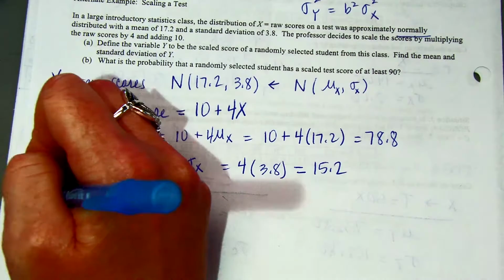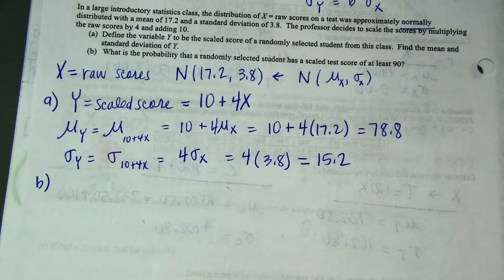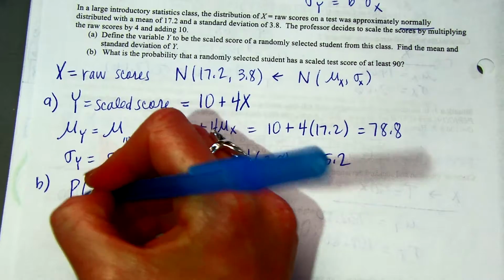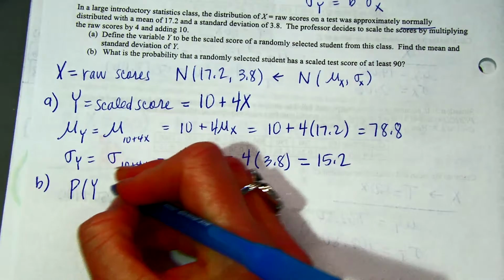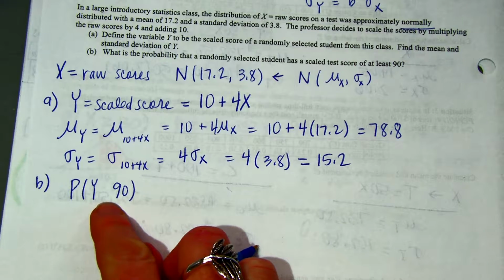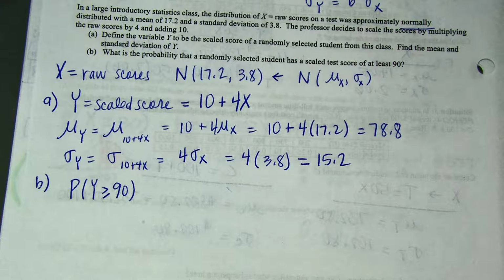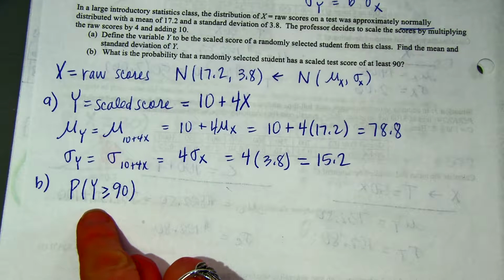So then for part B, what is the probability that a randomly selected student has a scaled score of at least 90? Probability, scaled score, at least 90. Which inequality symbol should I put here? Greater than or equal to. Okay. How will I do this?